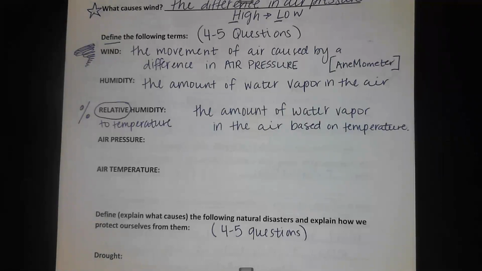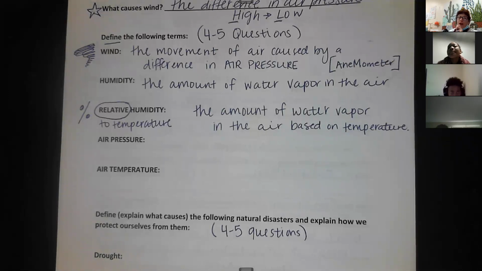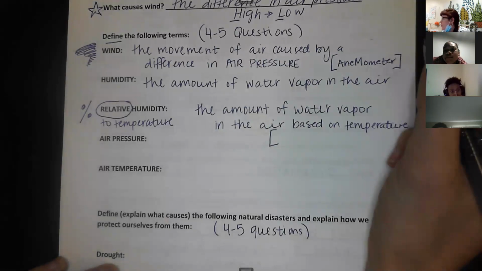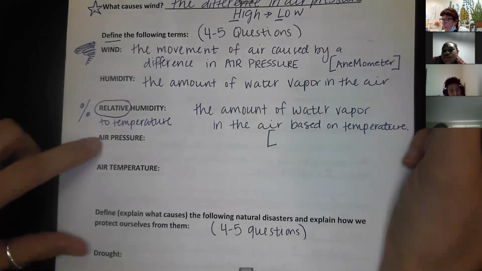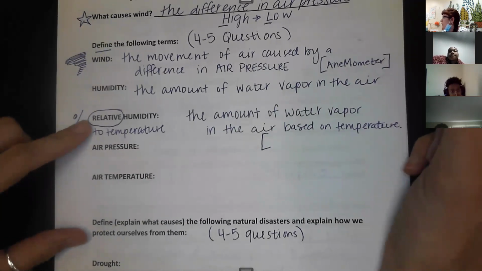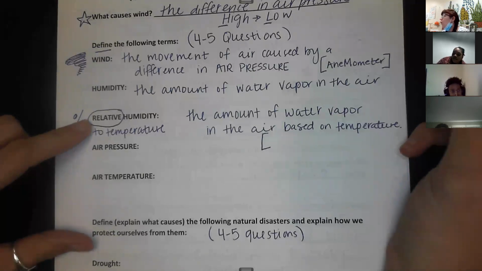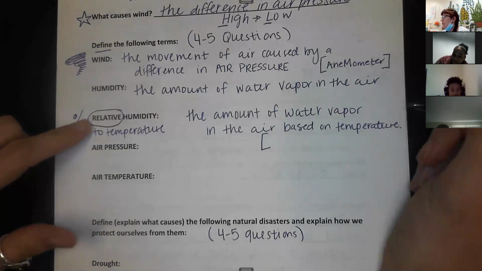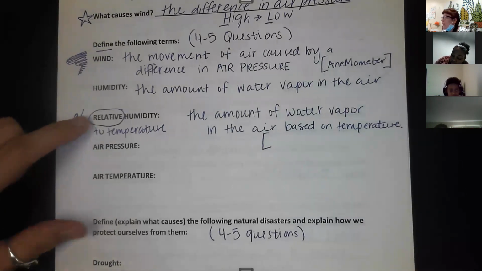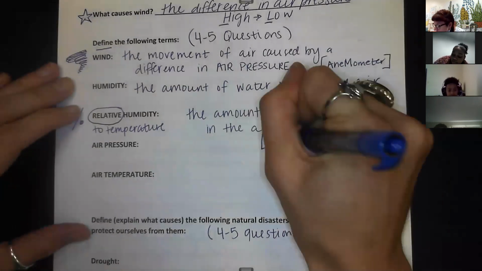Air pressure. Who thinks they can tell me what air pressure is? One of my mobile friends, tell me what air pressure is. Think about literally what the words air pressure are. Oh, we forgot to write what this is measured with. Does anybody remember? A barometer for air pressure. But does anybody remember what relative humidity is measured with? A hygrometer, or a psychrometer.